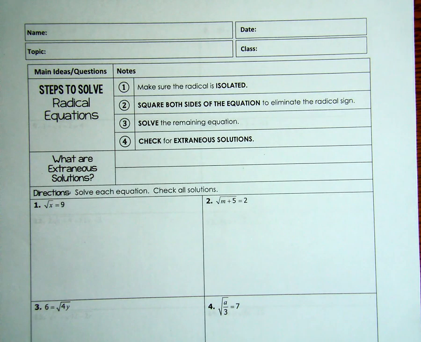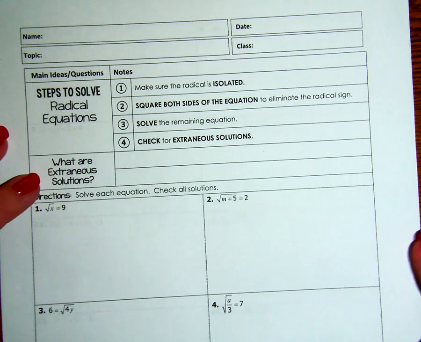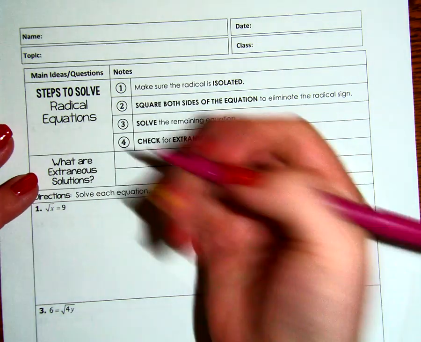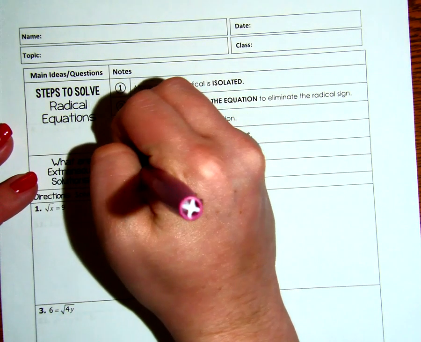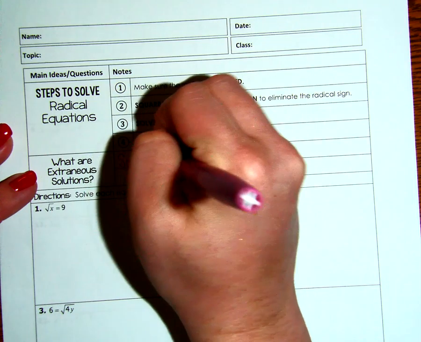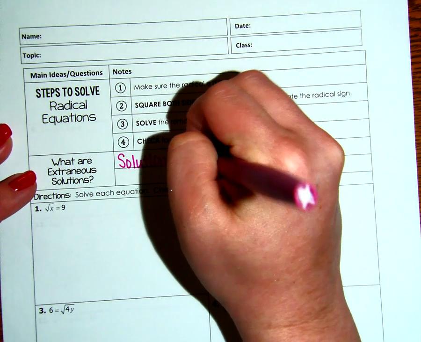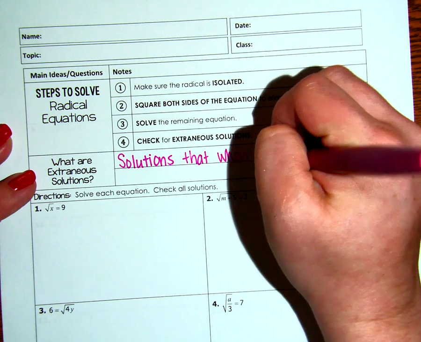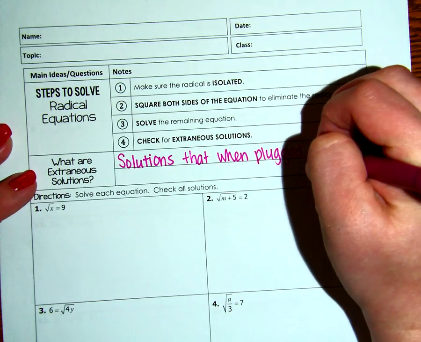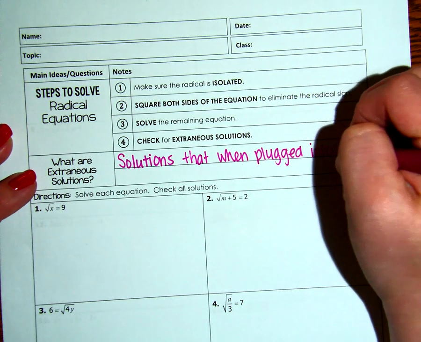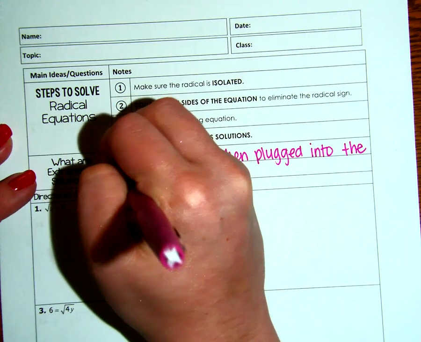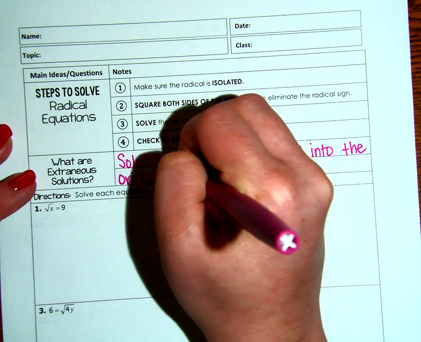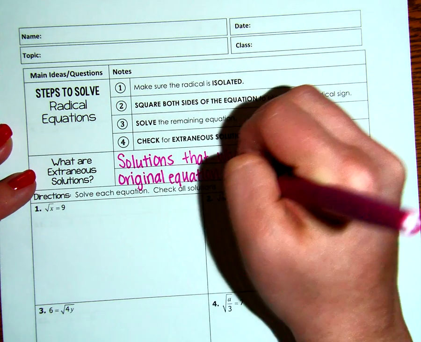So the first thing that we're going to look at is this word extraneous. We haven't seen it before. Extraneous solutions are solutions that when plugged or substituted into the original equation don't work.